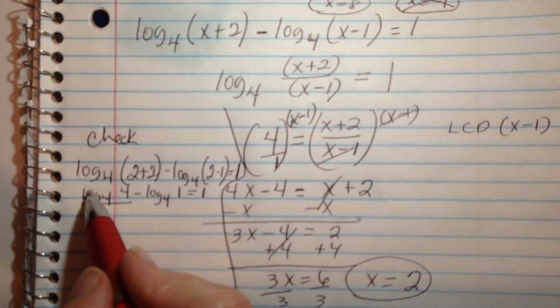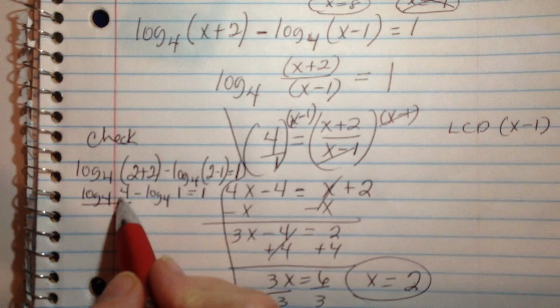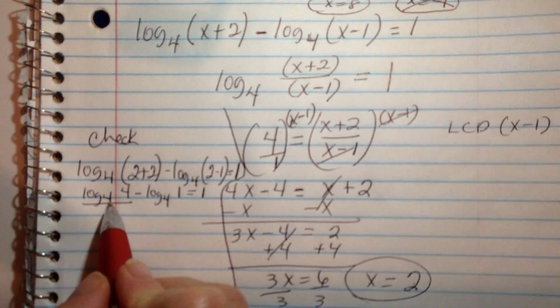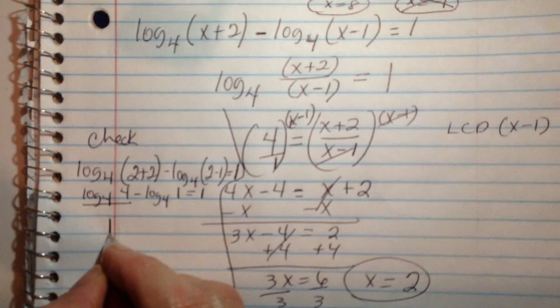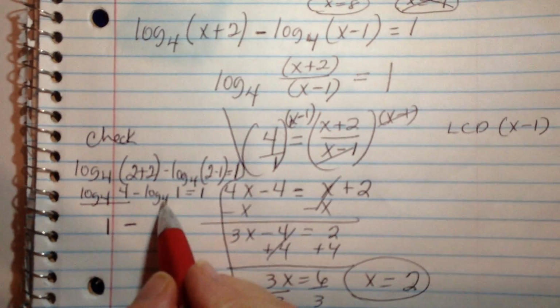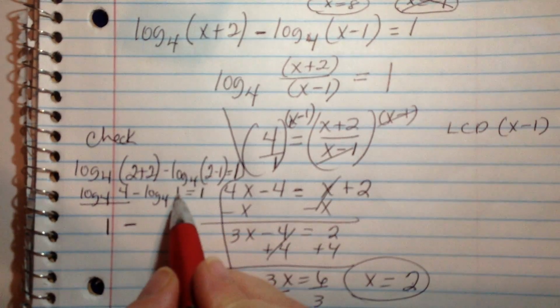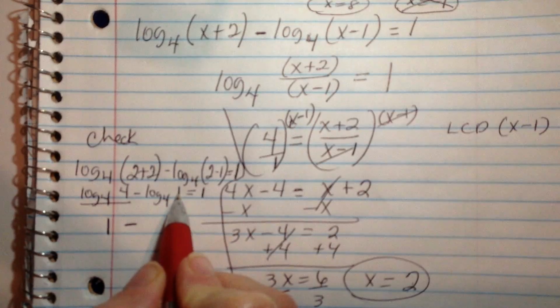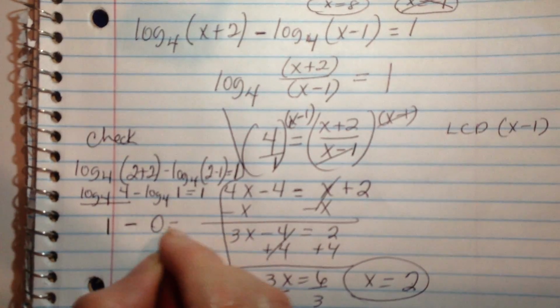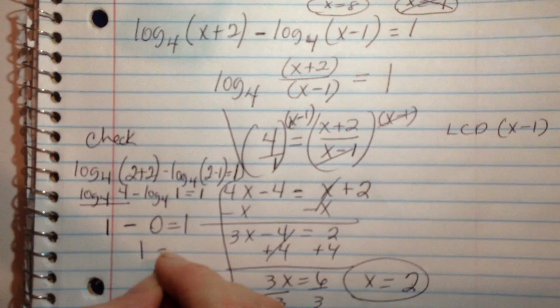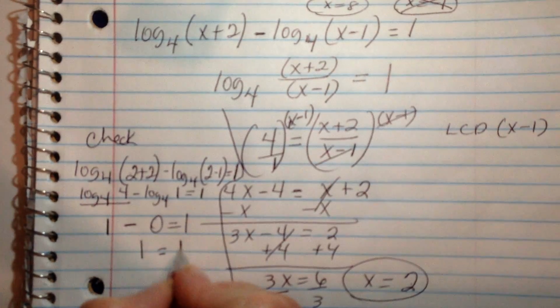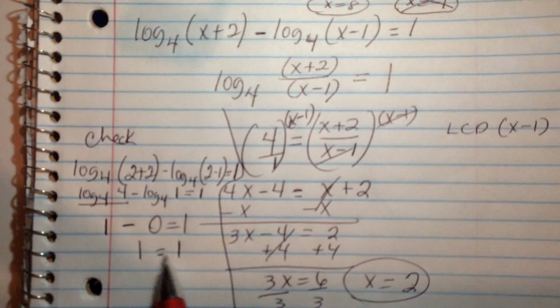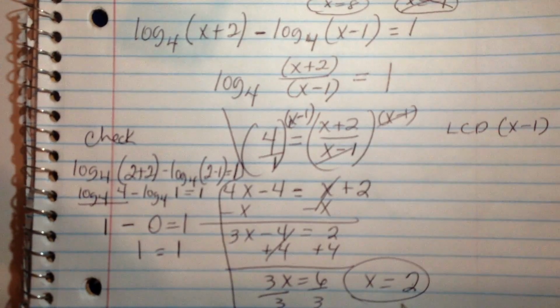Base 4 raised to what exponent gives you 4? 1. Minus, 4 raised to what exponent gives you 1? 4 to the 0 is 1. So that's 0. Is 1 minus 0 equal to 1? Yes, so the left side does equal the right side. Therefore, the only answer to this problem is 2.